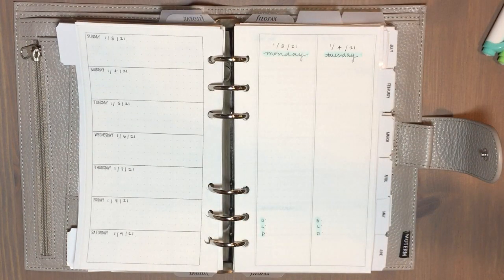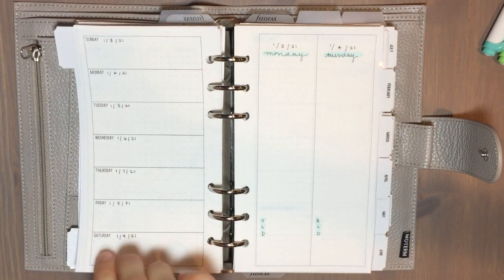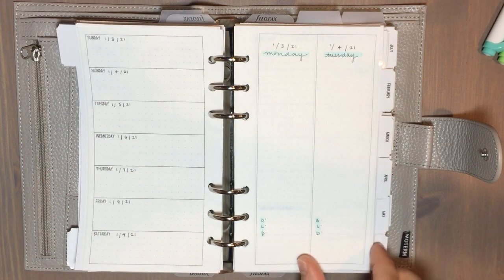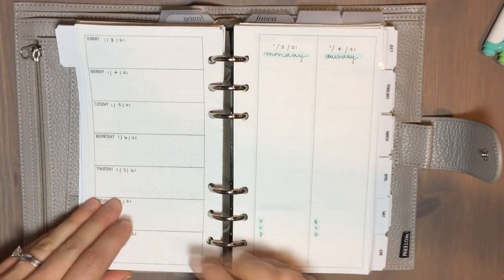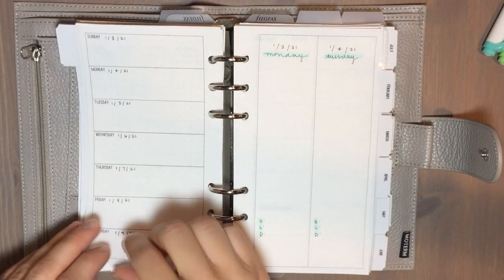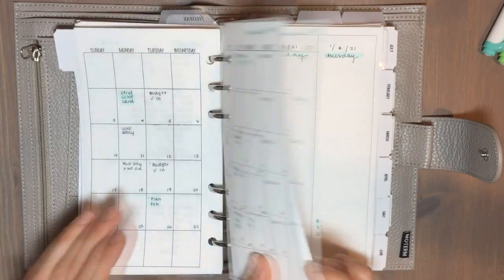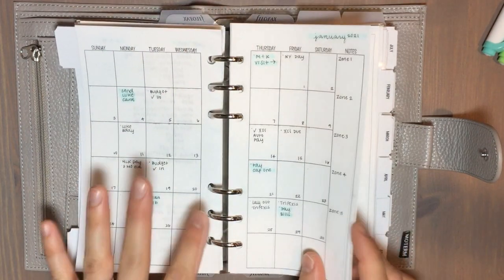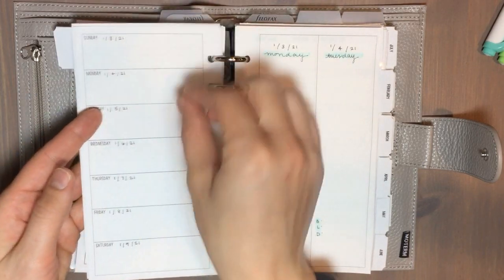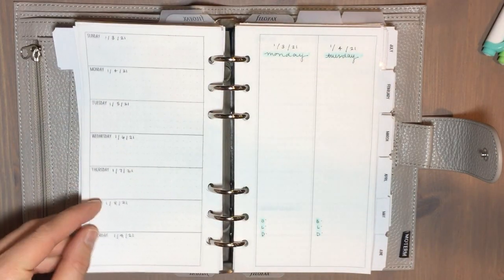For my weeks, I do go ahead and date my weeks for the whole month in advance. And that's just to make it more convenient. If something comes up and I need to write it in and it's going to take more space than just this monthly calendar will fit, then I can actually write it on the week ahead of time.